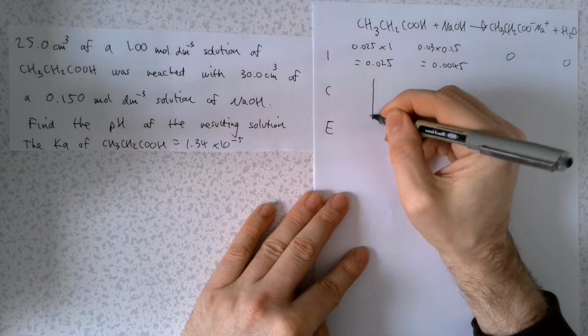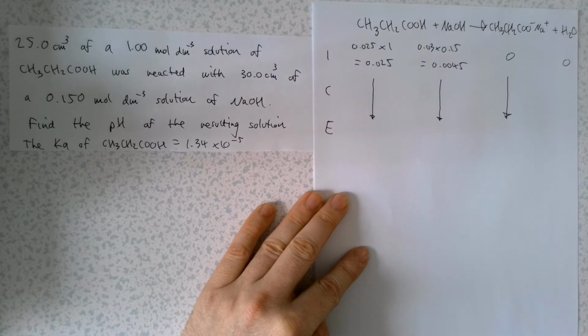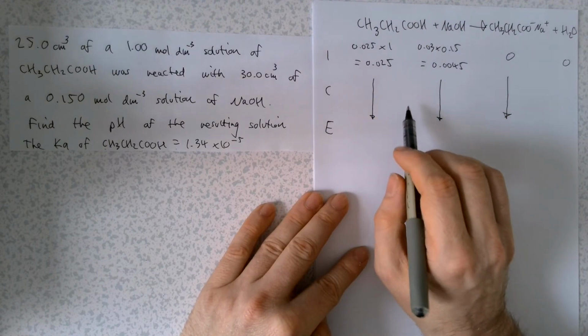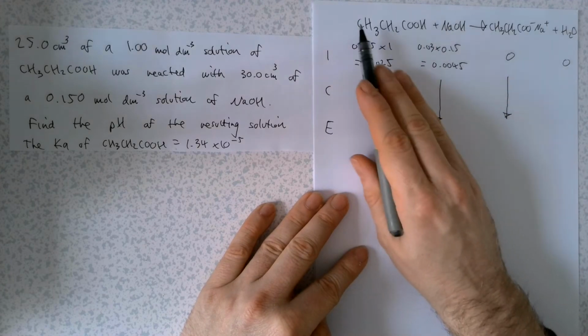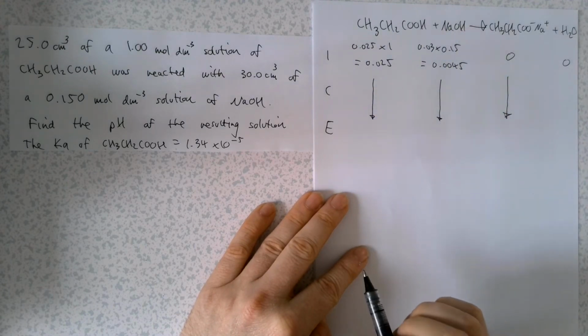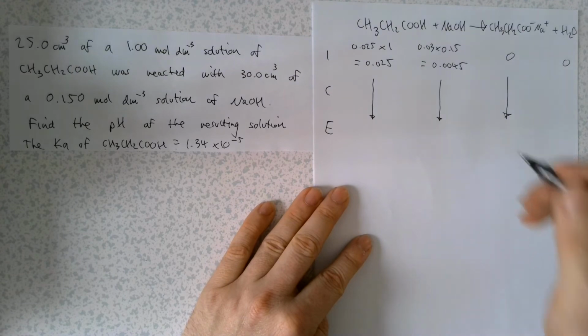Next, we can think about our change in moles, just like we would if it was a Kc question like this. So, which is our limiting reagent? Which is going to run out first? Well, it's a 1-to-1 ratio, so they're going to get used up at the same rate, and I have way fewer moles of sodium hydroxide. So sodium hydroxide is going to run out first.